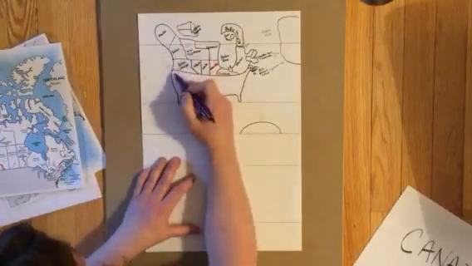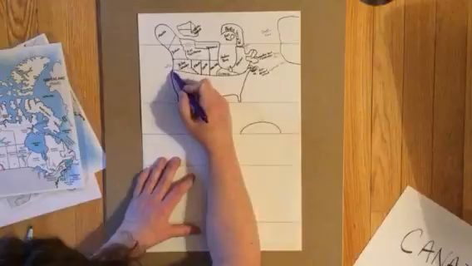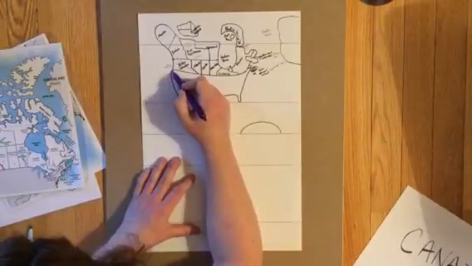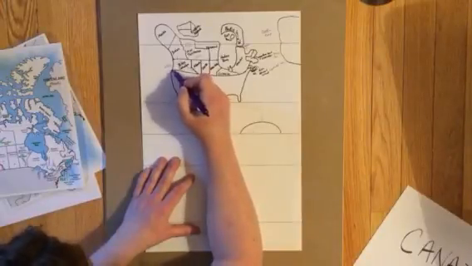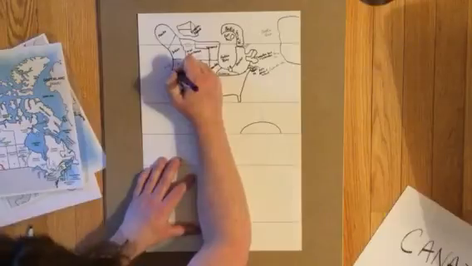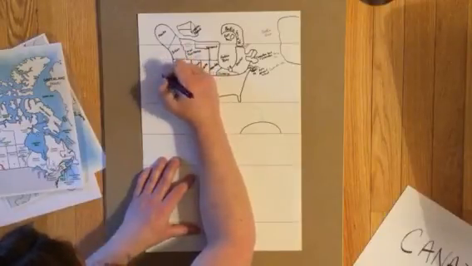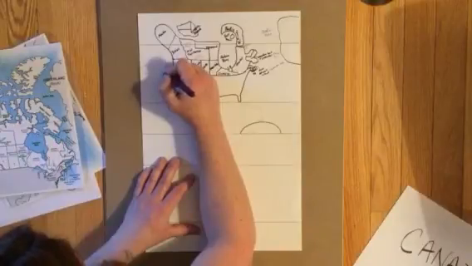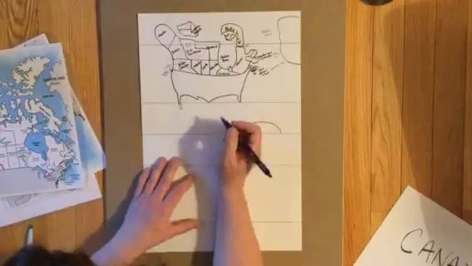Here, right at the edge of British Columbia here, and Washington, we can draw an island that goes like this. We're going to call that Vancouver Island. Okay.